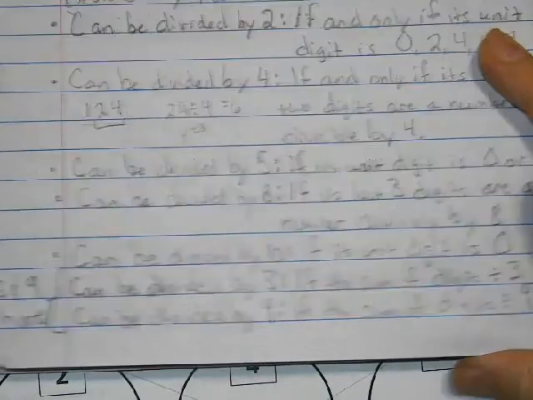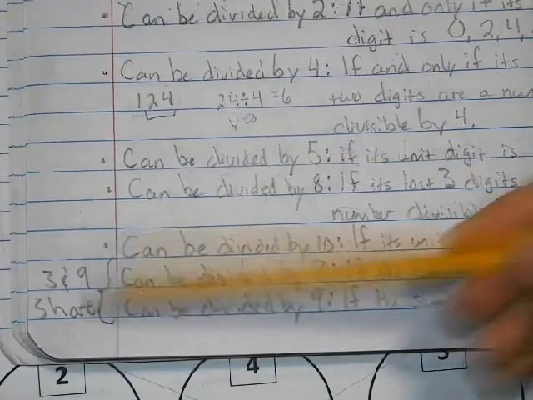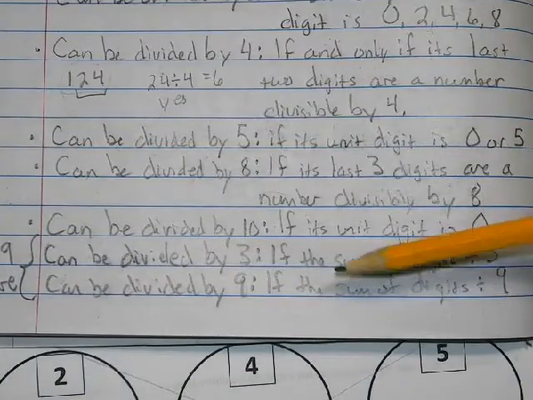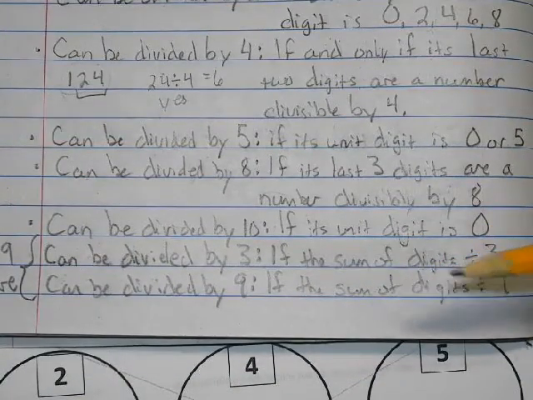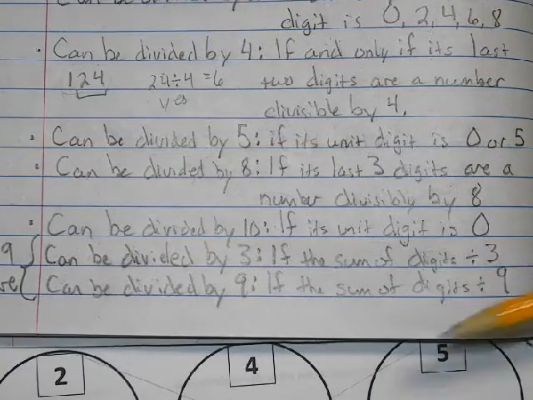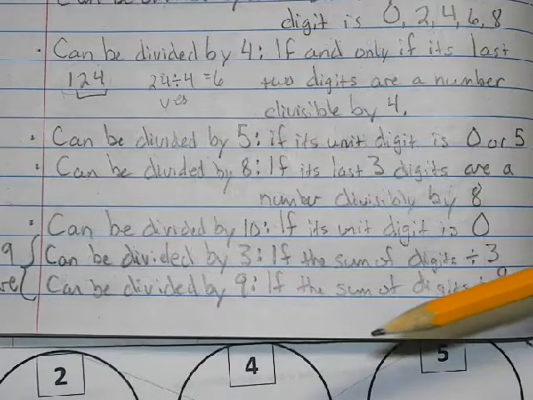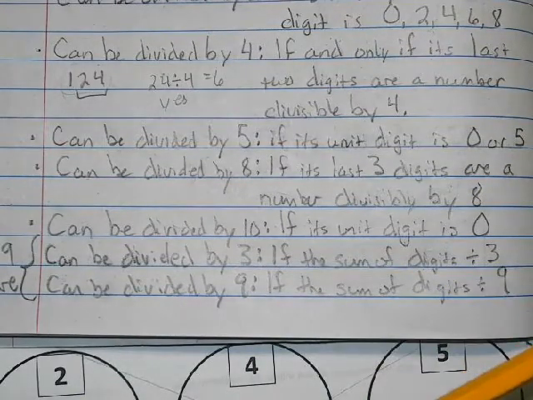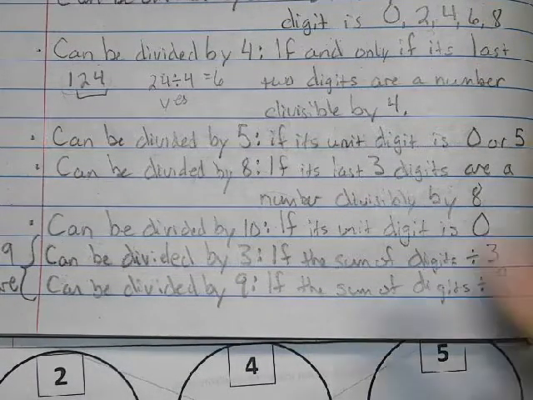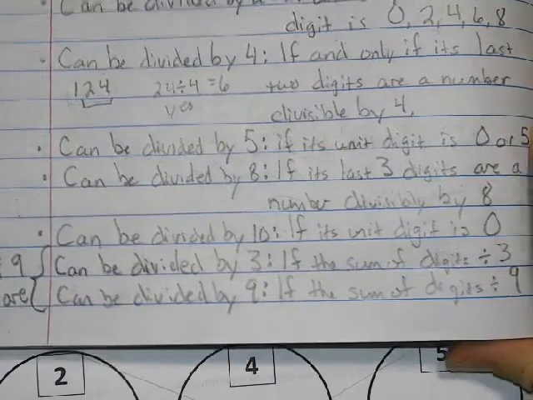And then these last 2 rules are for 3 and 9. 3 and 9, they share a rule. For both of them, all you do is find the sum of the digits. And if the sum can be divided by 3, or if the sum can be divided by 9, then the whole number can be divided by 3 or 9. When I go into the examples and when you go into the problem set, you're going to see examples of this to help you clarify what that means.